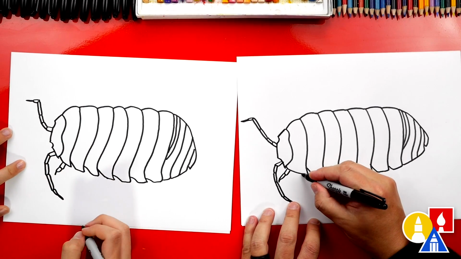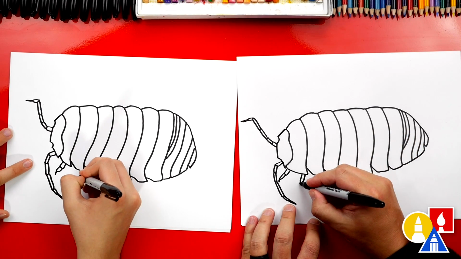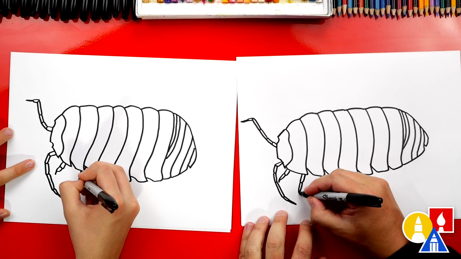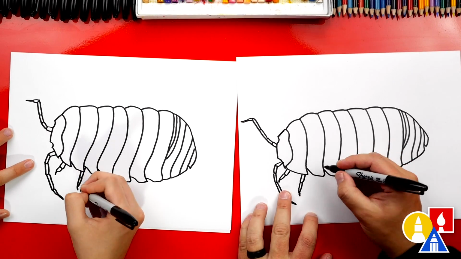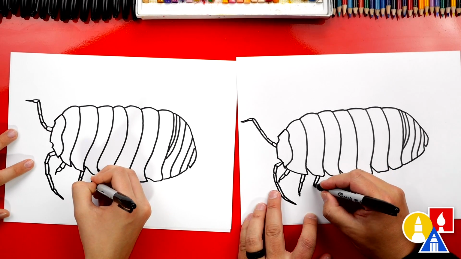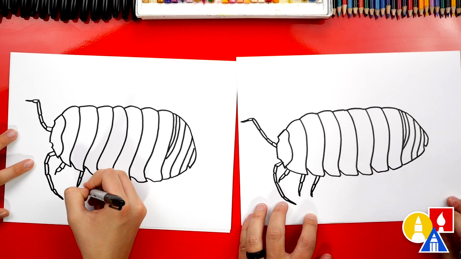All right, let's draw the next one. I'm going to draw that little U shape sticking out of the bottom, and then more of a letter V, and then that little hook at the end. All right, we got one more for the first 3 legs. Just going to repeat that same step and a little hook.